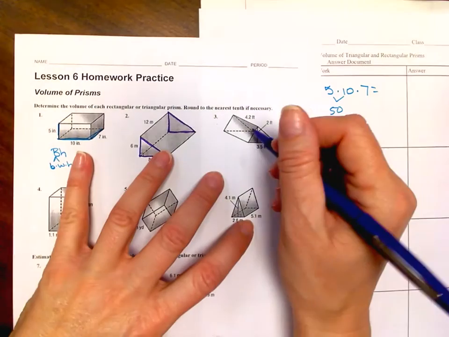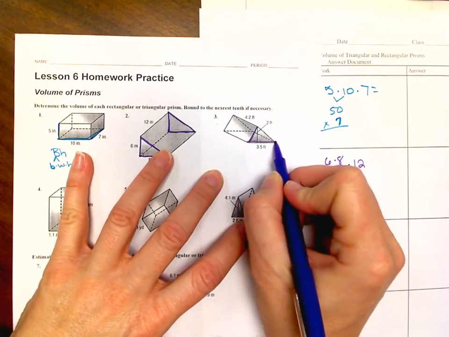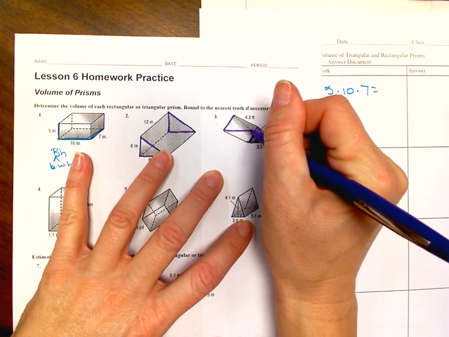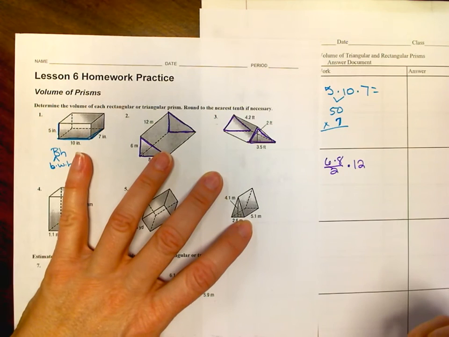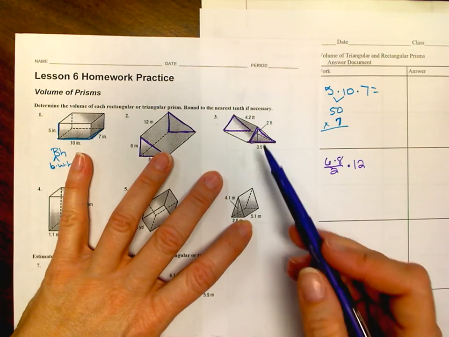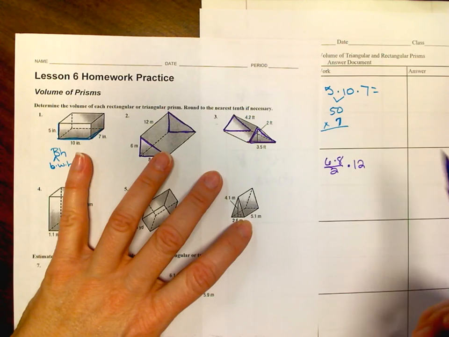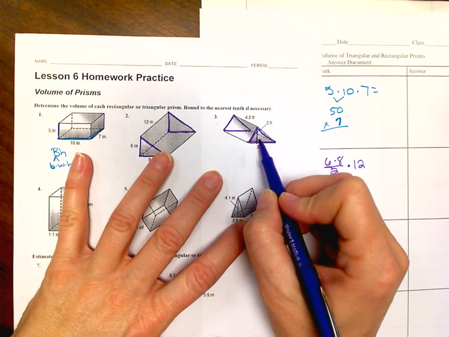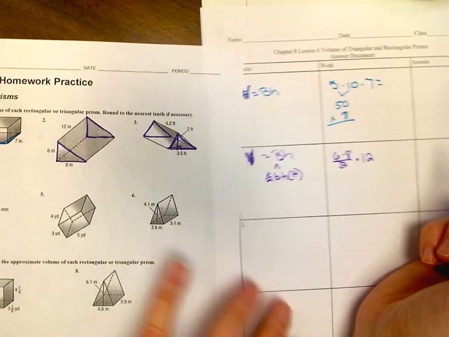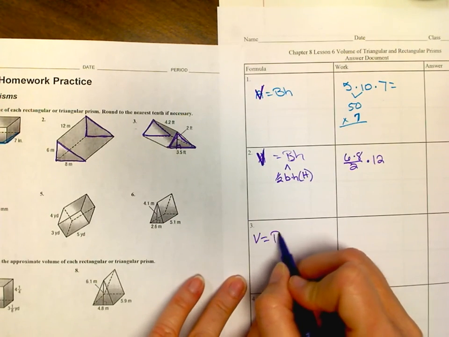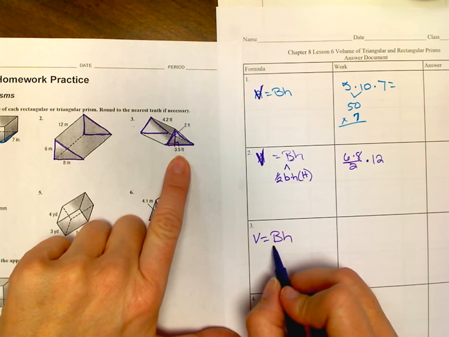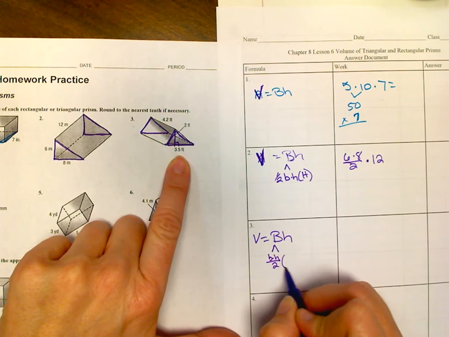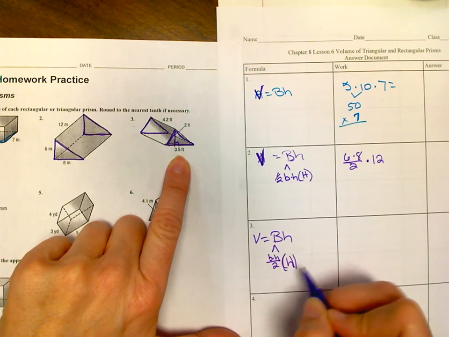Number 3, again, has a triangular base. These are a base and a top, a bottom and a top. This is your sides. Don't get it confused. The height of your base will always have the right angle. So again, volume equals big B H. It is a triangular figure. So base times height divided by 2 times the height of the prism.